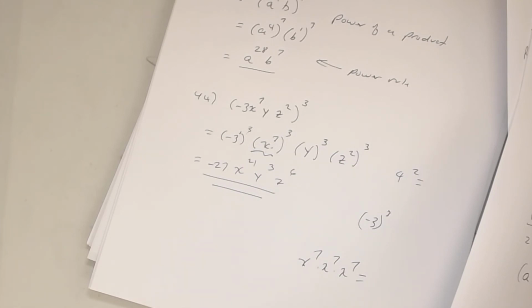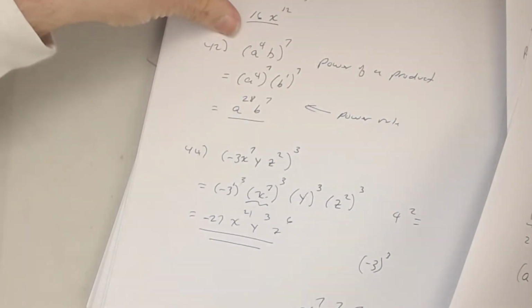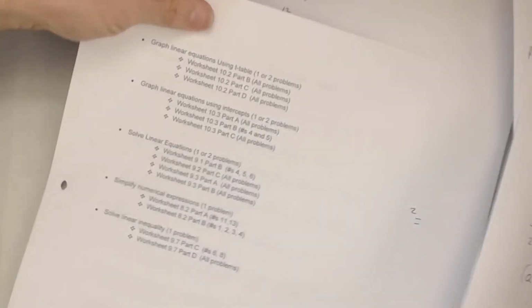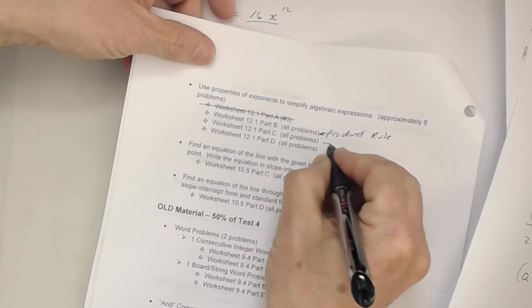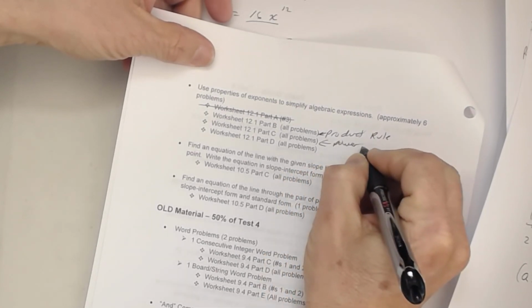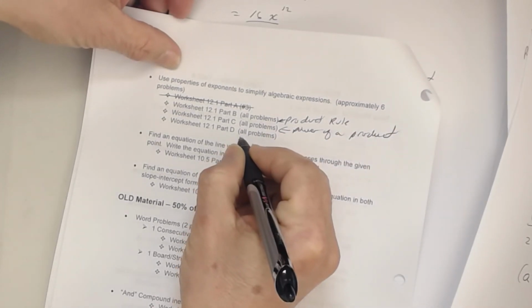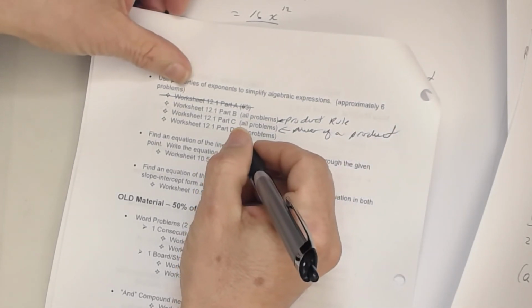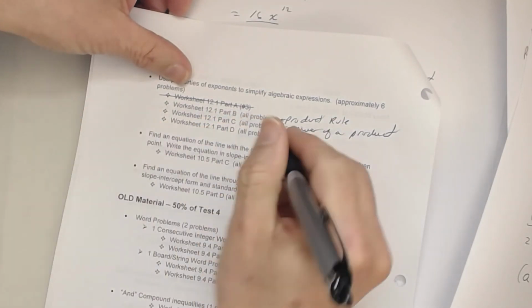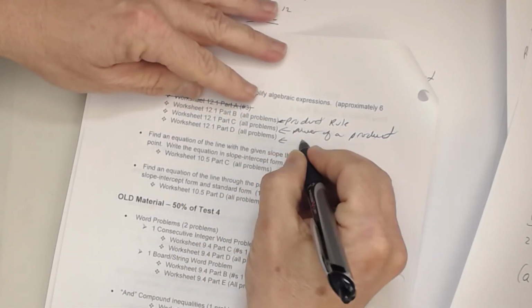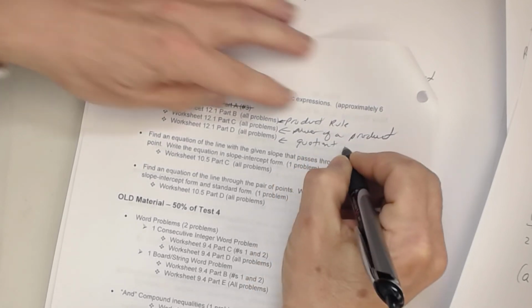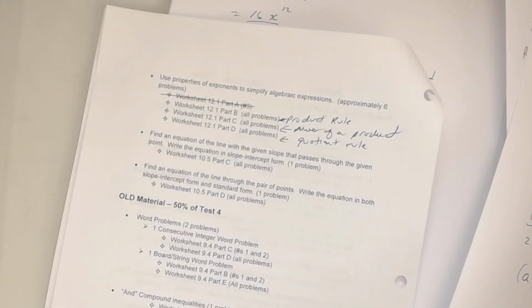All right, now, we still have a part on your study guide. Okay, so we talked about this. So this is the power of a product. That's part C. Part D, we're going to do next class period because we've got to look at something else. Part D is where we're going to use something called the quotient rule. So we're going to do that in the next class period. It is on your test, all right? It is on your test. So this is the quotient rule.